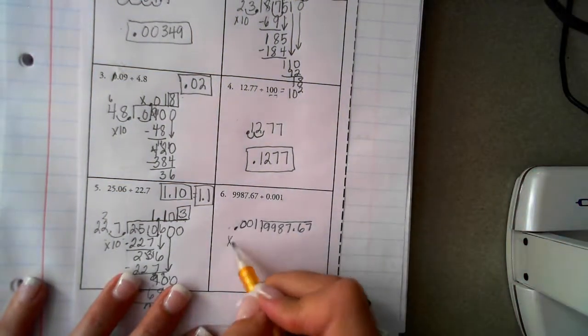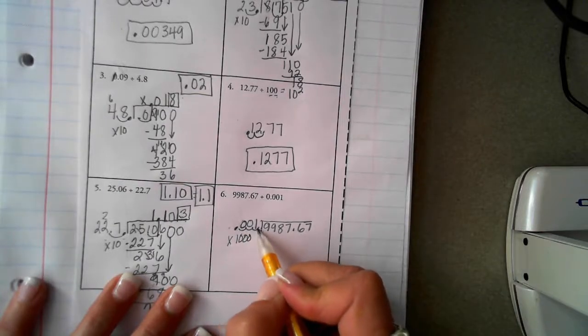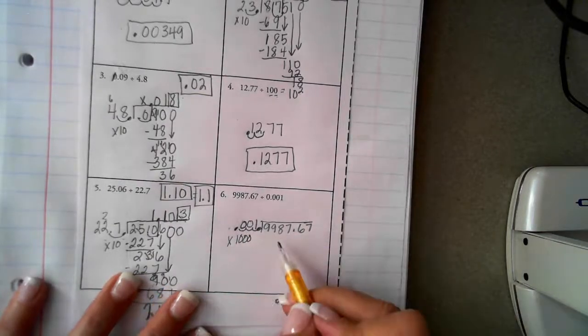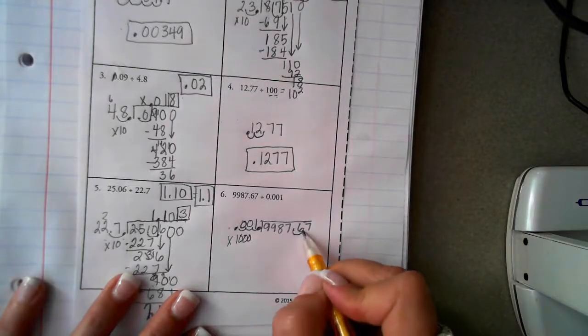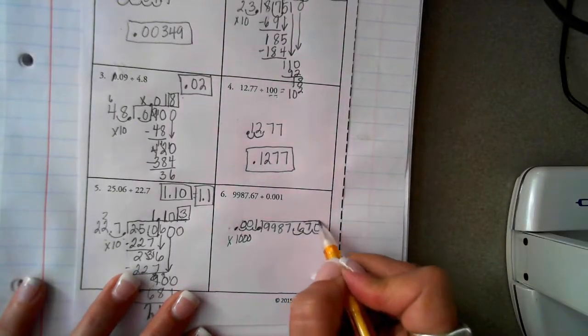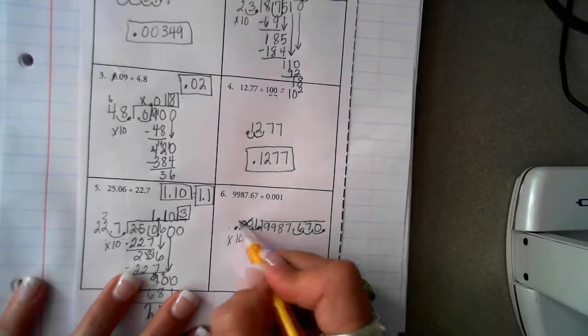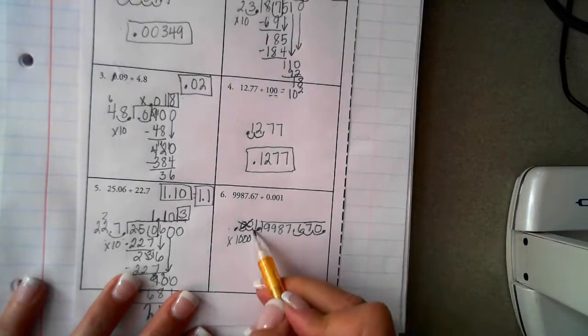Multiply by 1,000 because I need to move it 1, 2, 3 places. So now I'm going to multiply this one by 1,000. 1, 2, 3. So I'm going to have to add a 0 on the end. And now what am I dividing by? I can annex these 2 zeros now, and I'm dividing by 1.